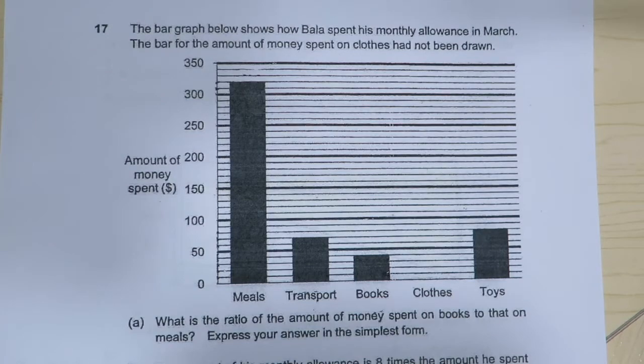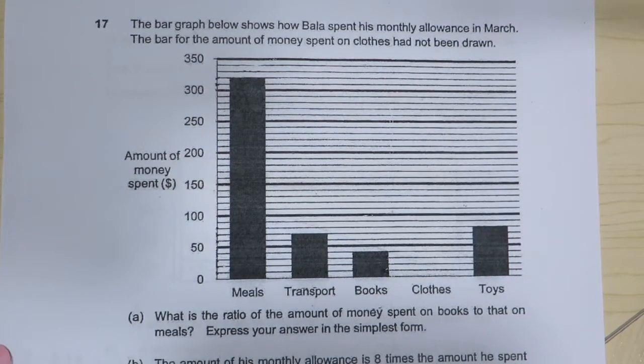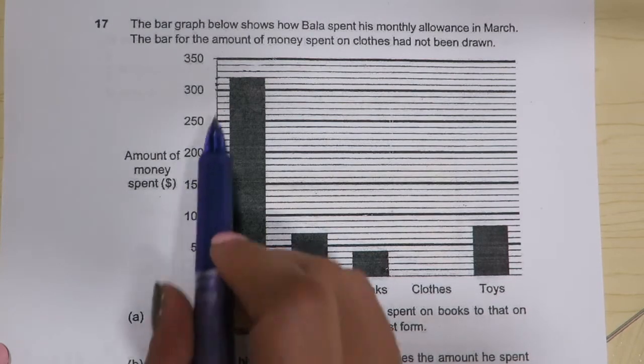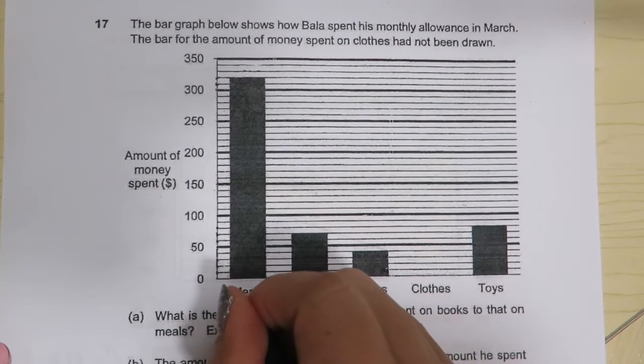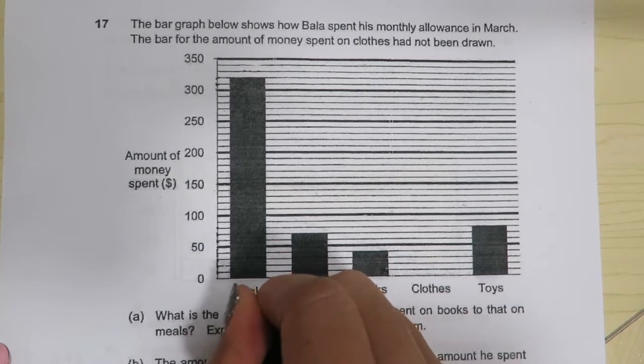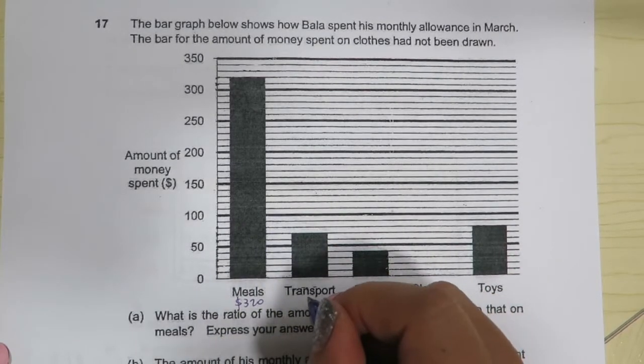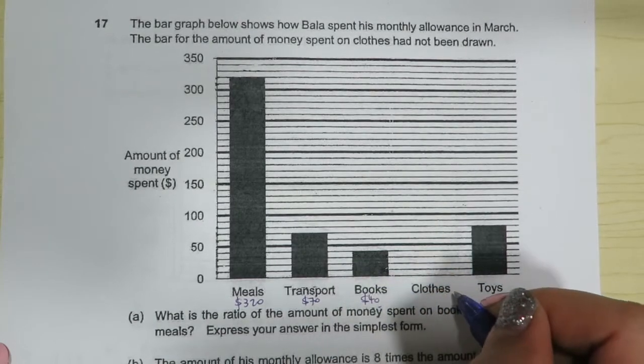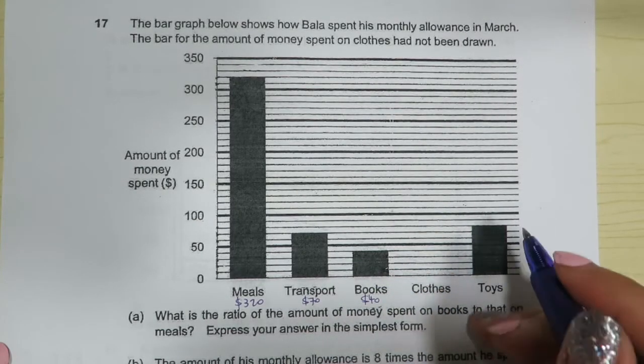Question 17. So we have a graph here. Let's write down all the values of each of them. Meals would be 320. Transport 70. Books 40. Clothes we don't know. Toys 80.